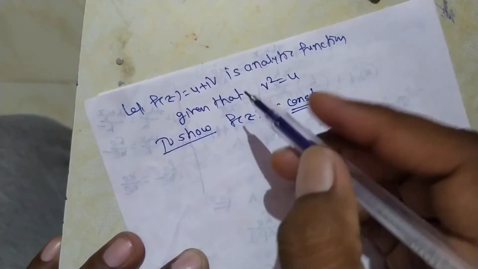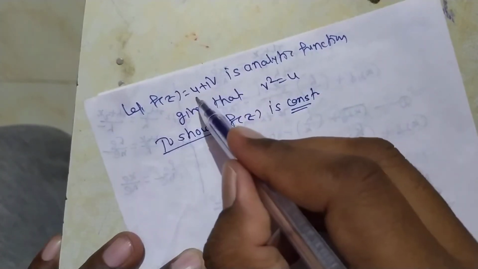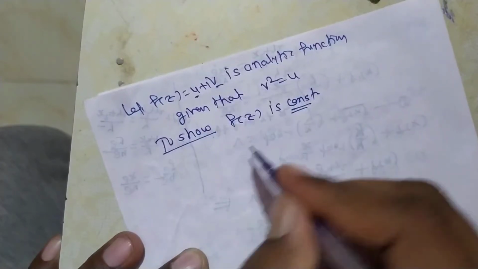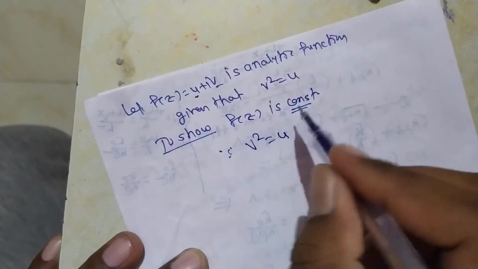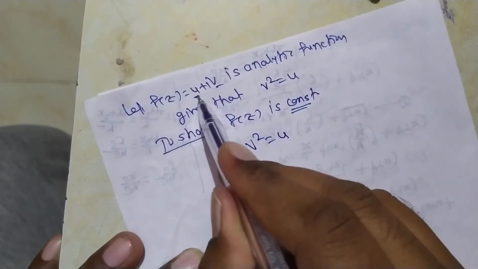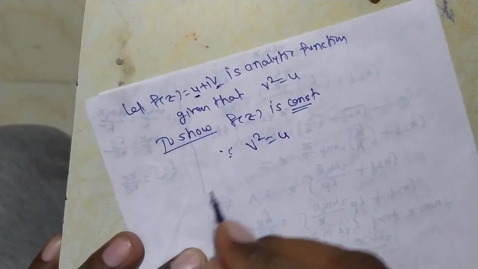So how do we prove this f of z is constant? Same as the last problem, we have to show that u and v are constant. So since v square is equal to u, if you take f of z equal to u plus iv, then this u and v are functions of x and y.